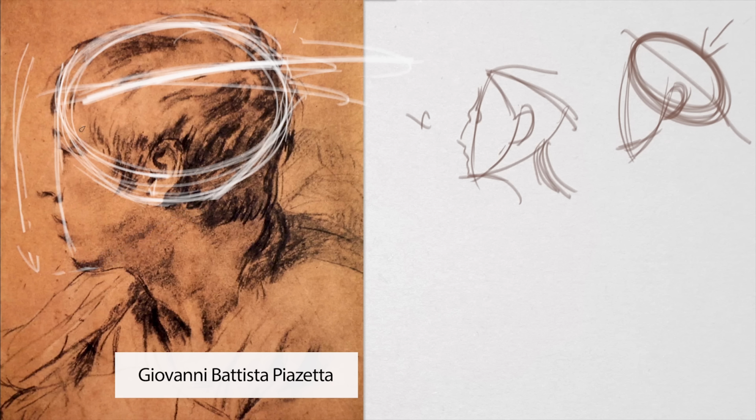Or as we said before, we can use a simplified hairline in front of the ear and over to the chin down here, and feel the mask of the face, that mask here. Notice how the ear sits right in the center. Now he's just barely turning away from us.